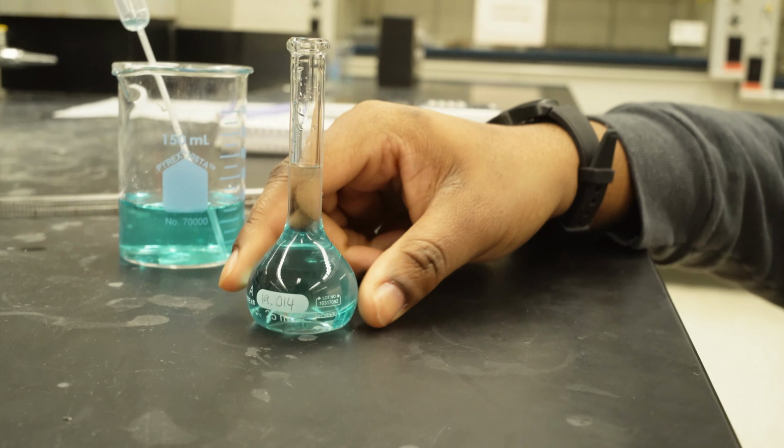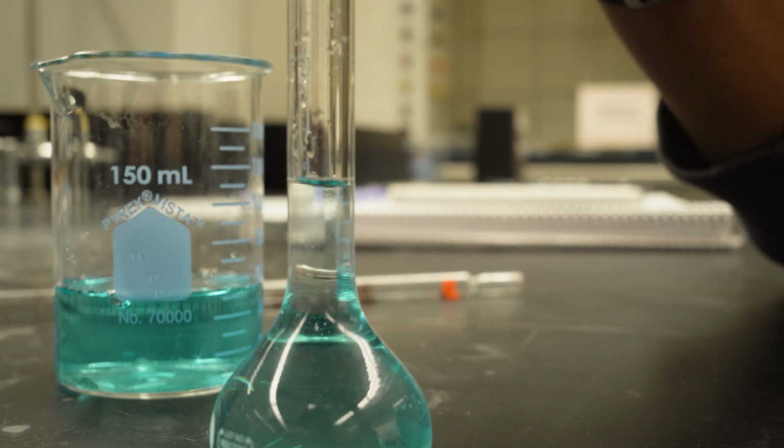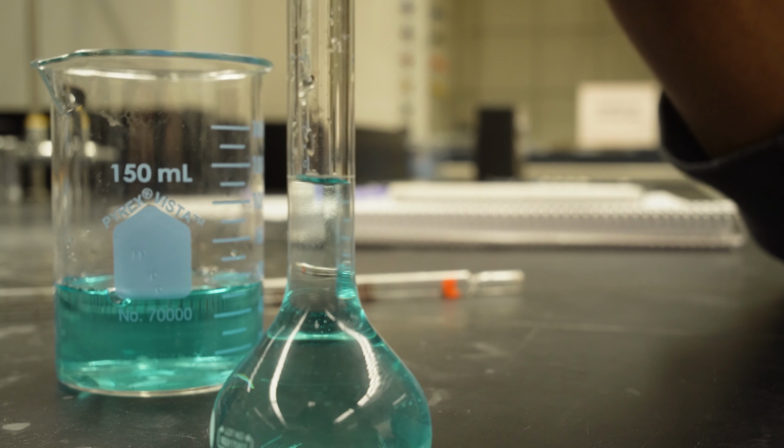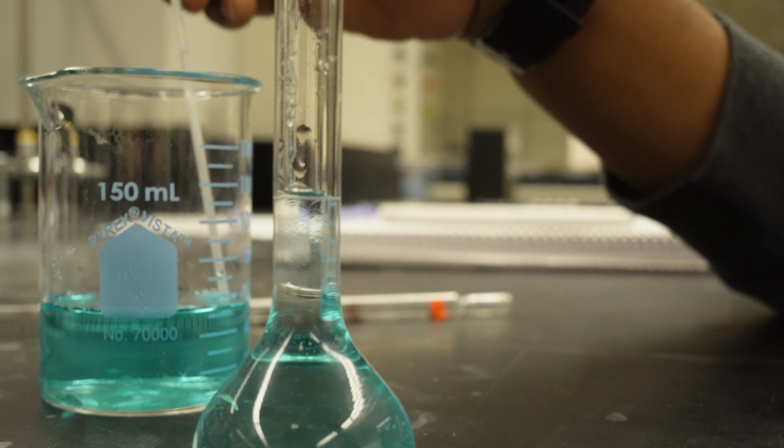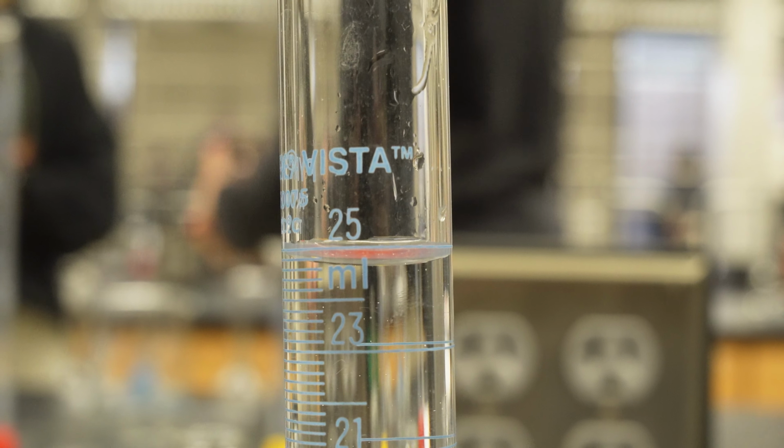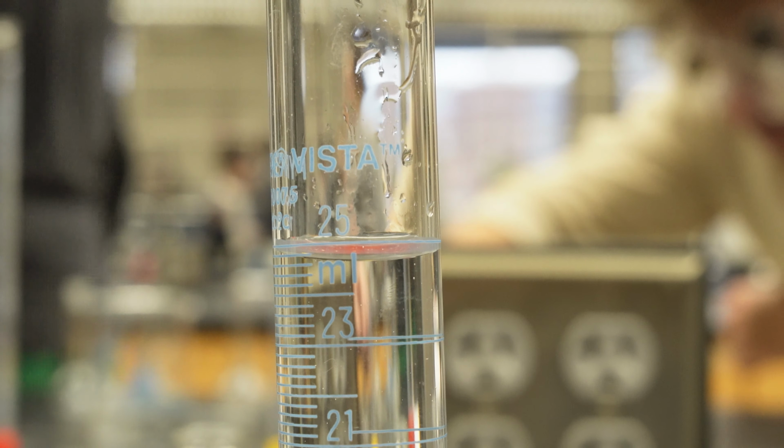When measuring volume, make sure to account for the meniscus. The meniscus is the U shape formed by the water due to surface tension when it sticks to the side of the walls. Always measure to the bottom of the meniscus. Here you can see the line is lined up with the bottom of the meniscus, meaning the volume is 25 milliliters. Here's a better view of a meniscus from a graduated cylinder.